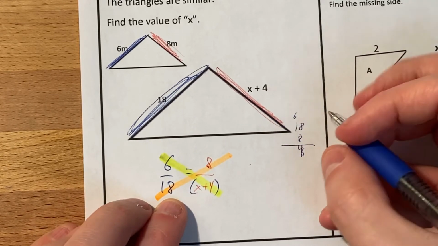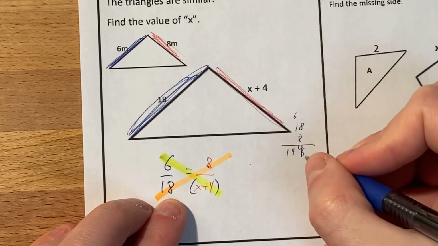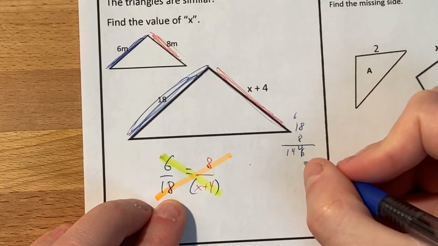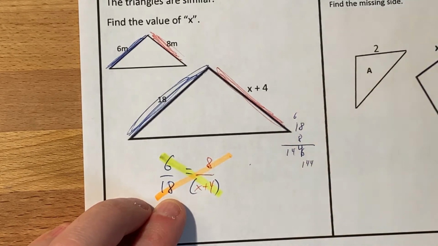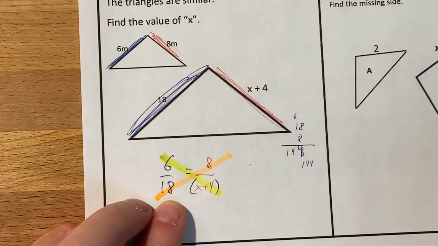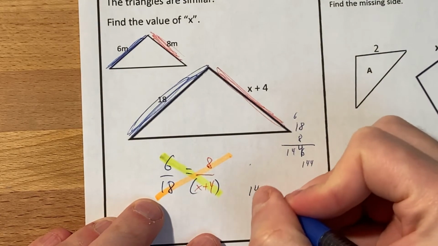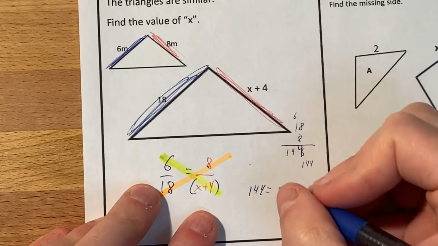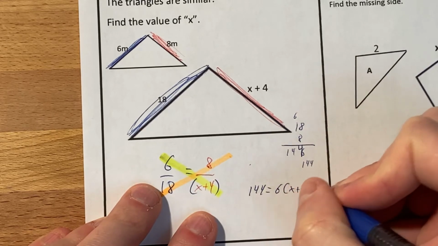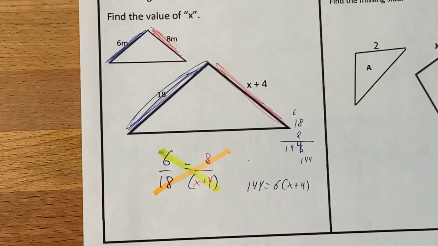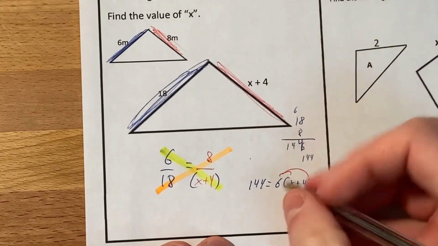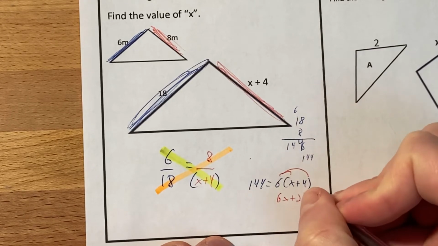64, 8 plus 6 is 14, 144. Huh, that's interesting, cool. So 144 is equal to 6 times x plus 4. So then you would distribute this to get 6x plus 24.